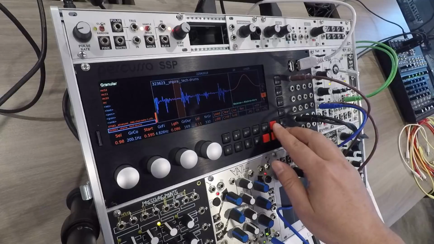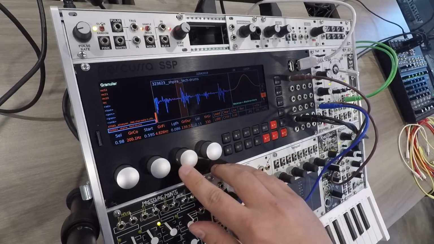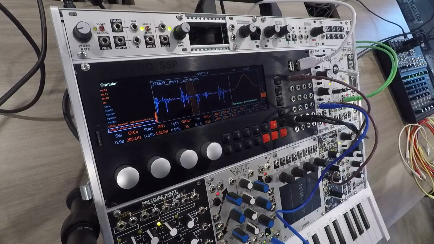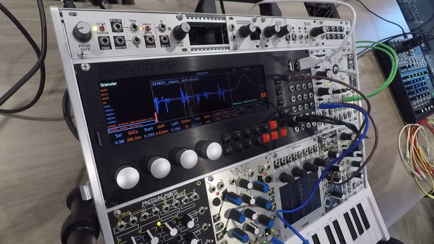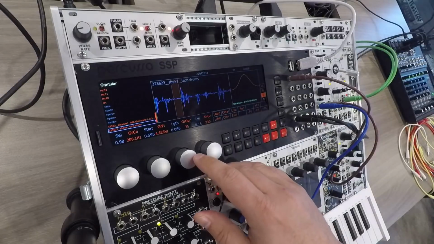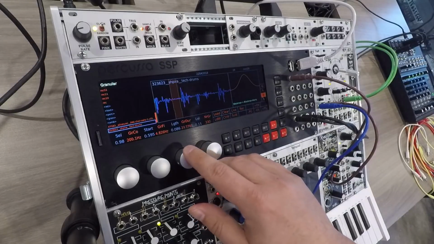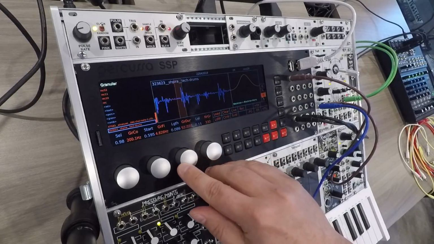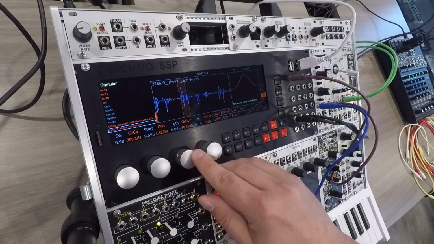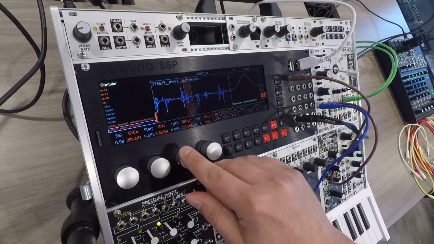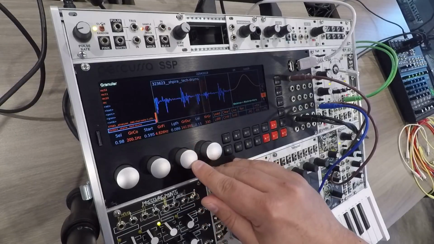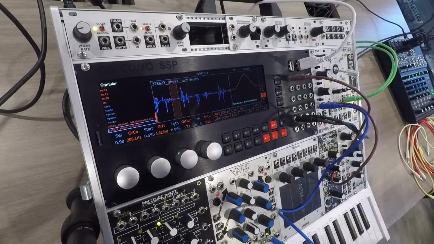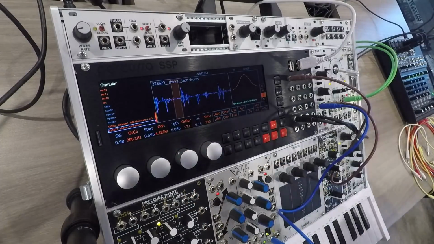And so you can change the grain duration. It becomes more kind of a choppy sound if the grains are shorter. If I make it longer, it's more blended together.